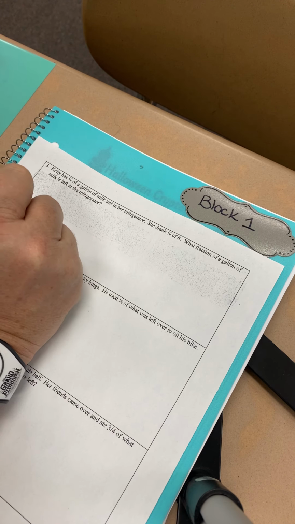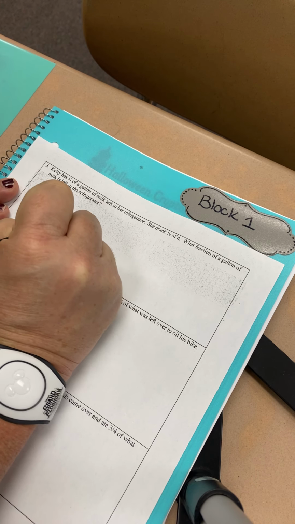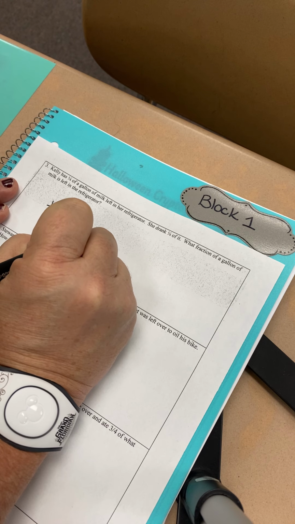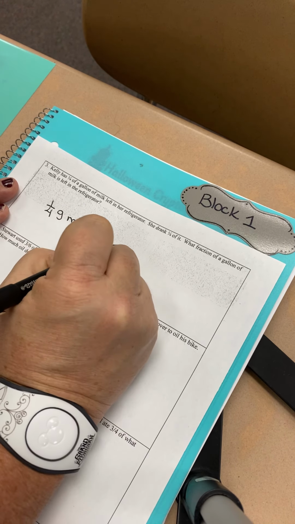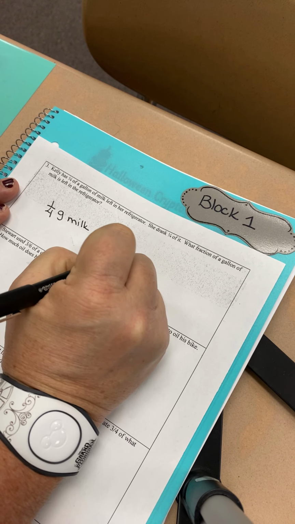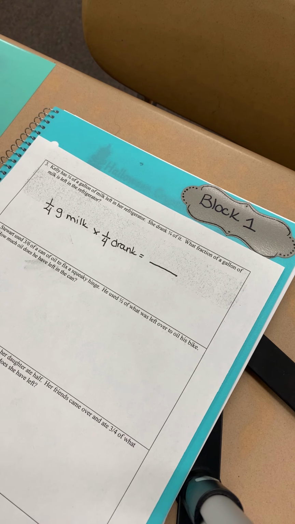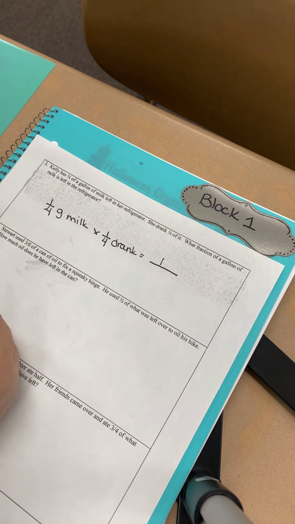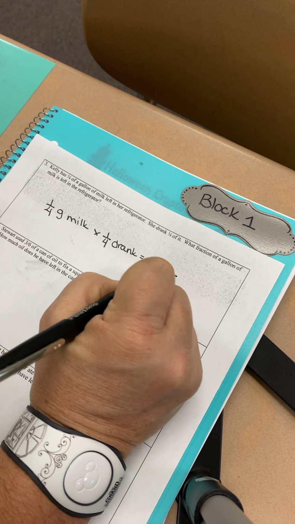So I have 1/4 of a gallon of milk, and I'm going to drink 1/4 of that. And I want to know how much is left. So I'm going to say 1 times 1 is 1, and 4 times 4 is 16.